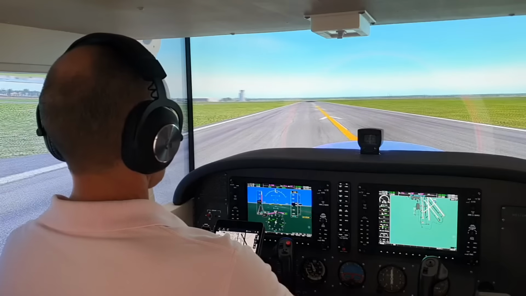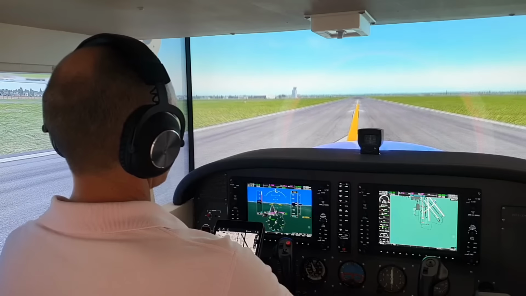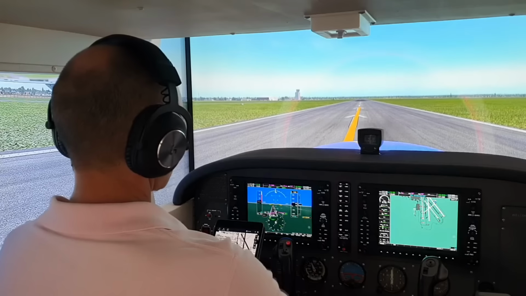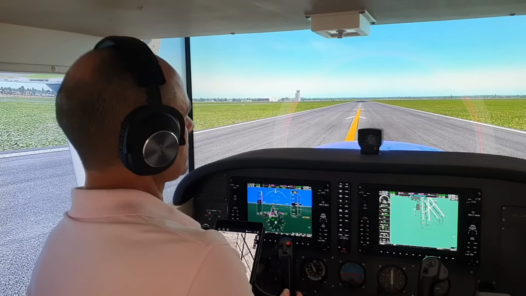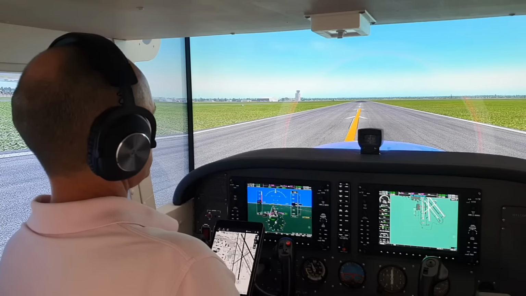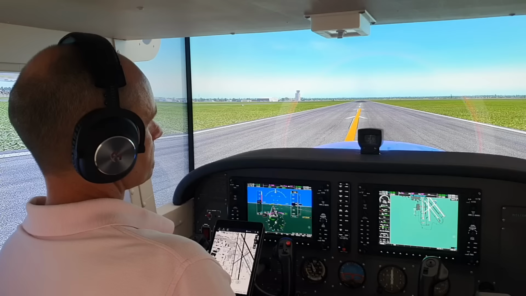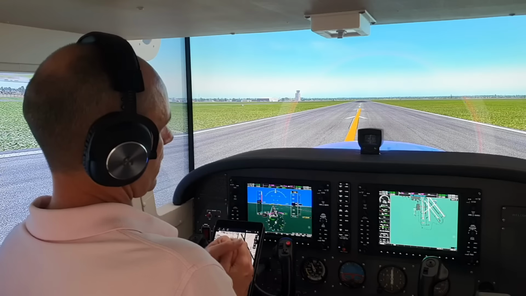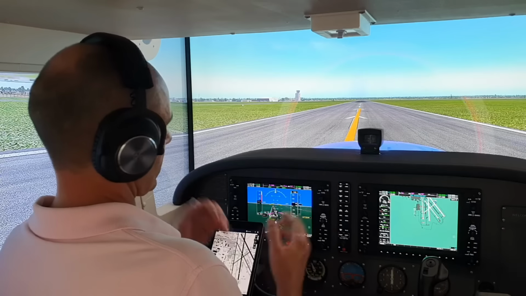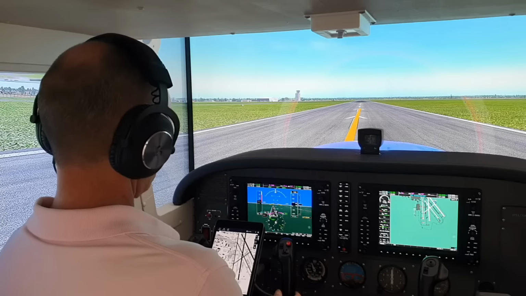I do like the graphics. Obviously, if you're doing a lot of VFR type work, but I'm here for realism, flight model, how that plane actually feels. So that's what I am.